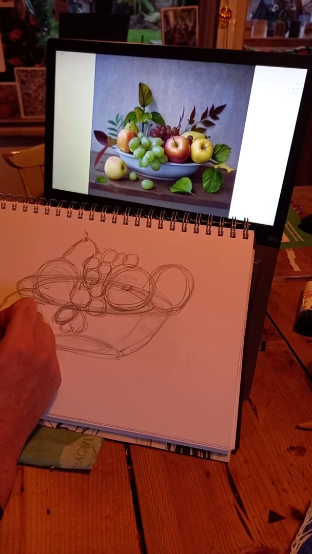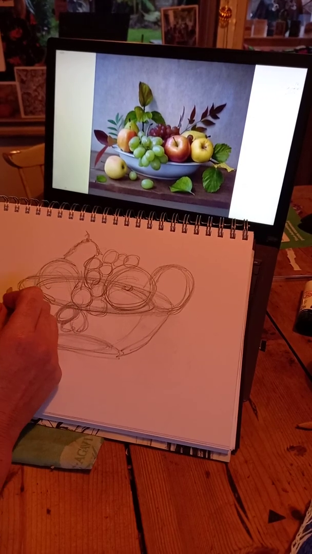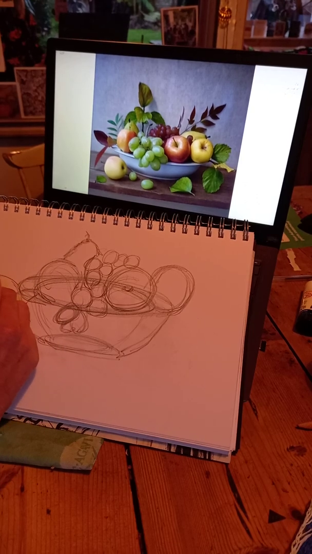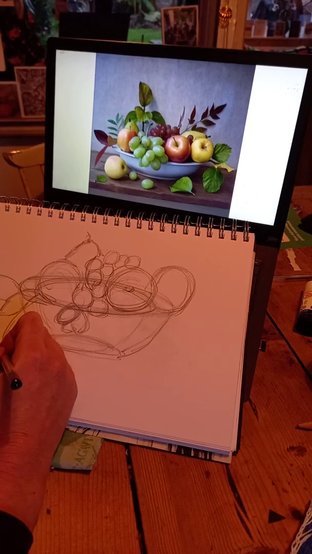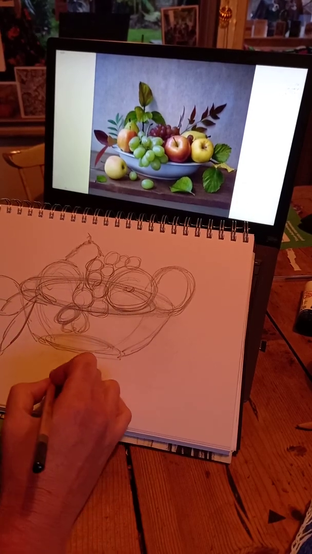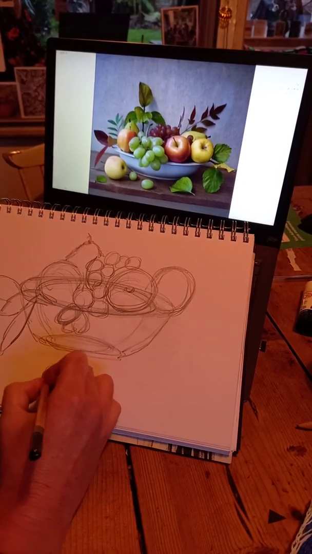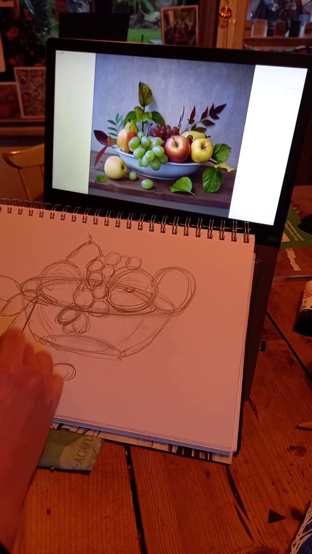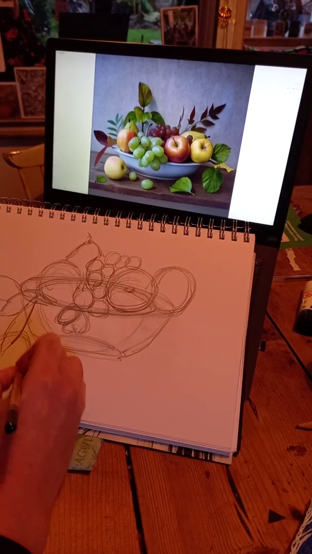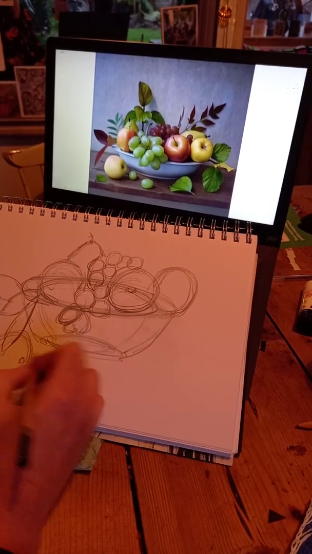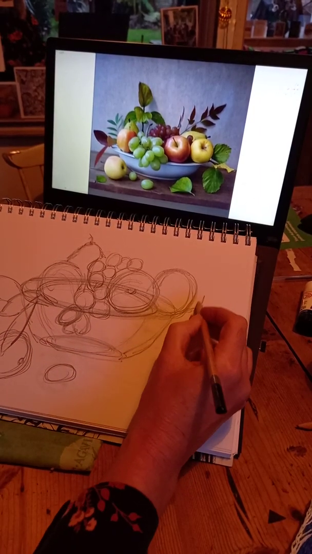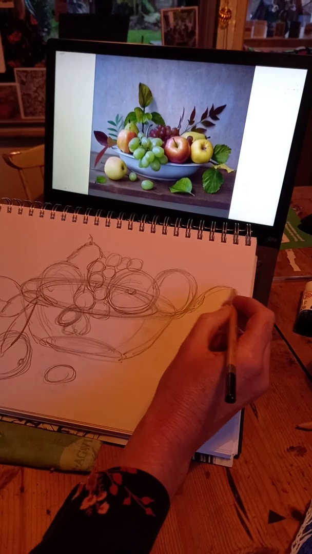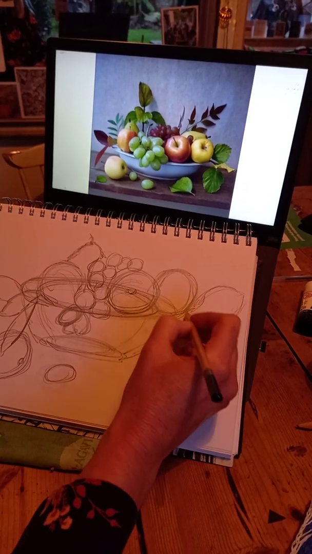Leaves, shapes, no detail. There shouldn't be any detail on this drawing at all. Just clear. I've got a sort of grape that's on the ground here. We've got an apple, which is a circle. Here, just got that apple on the ground here. Do you see I'm just sketching them in? I've got this leaf, just the shape of the leaf.